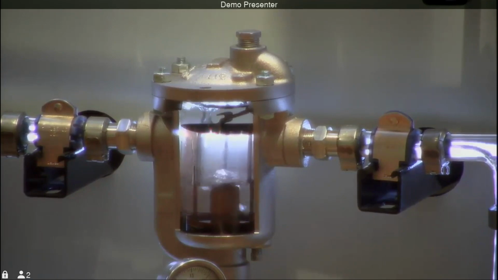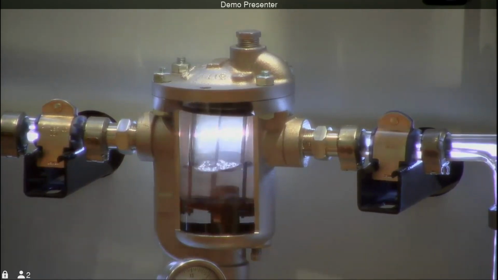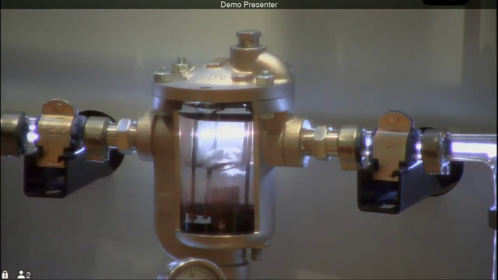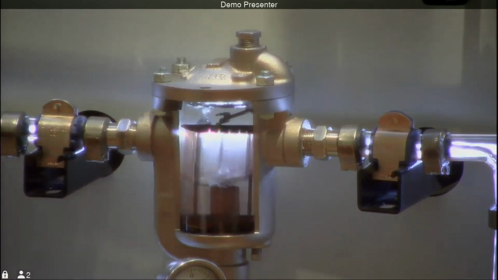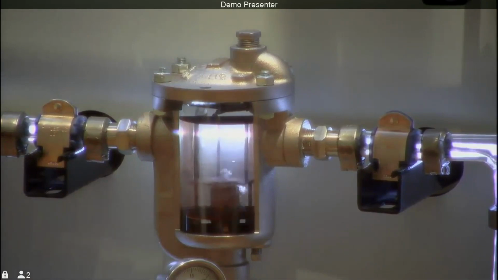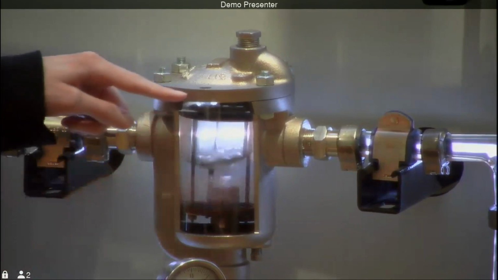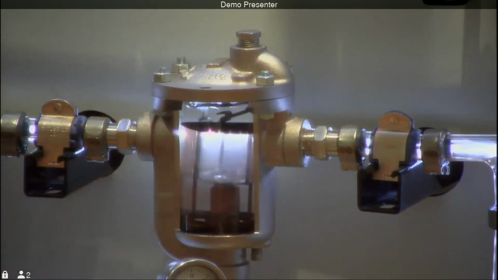So some of the main advantages of this trap are that it's pretty rugged because it has an open float. And so it handles water hammer better than, say, an FNT trap. Another advantage is that the valve's at the top of the trap, so it doesn't clog as easily.